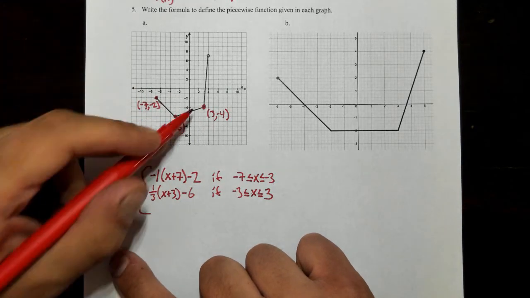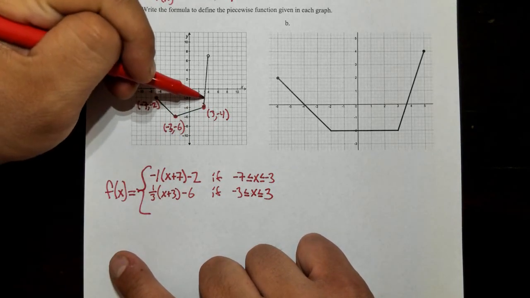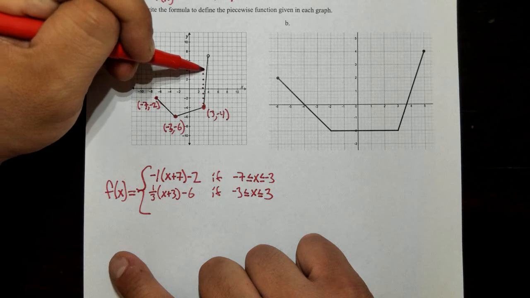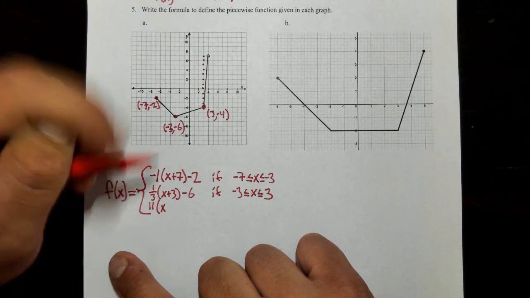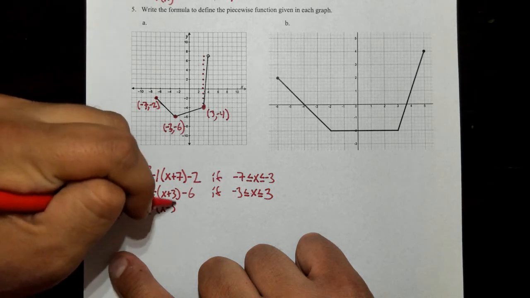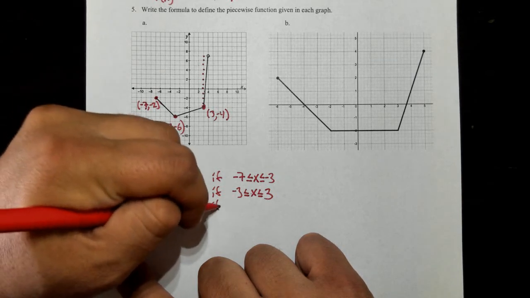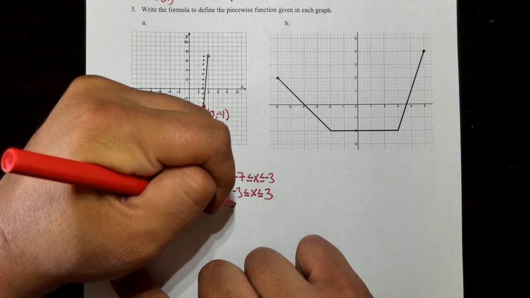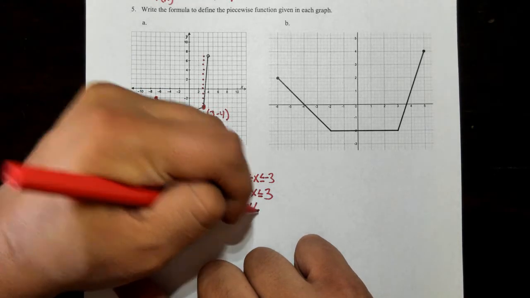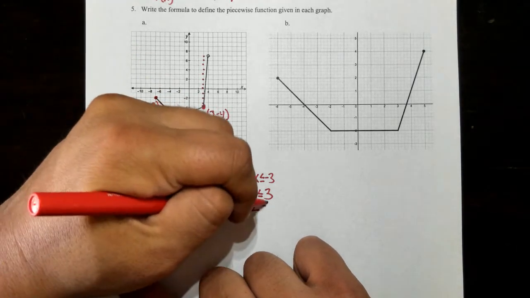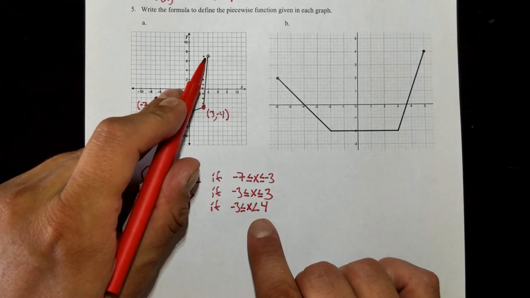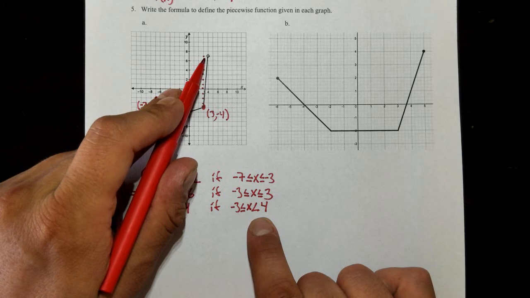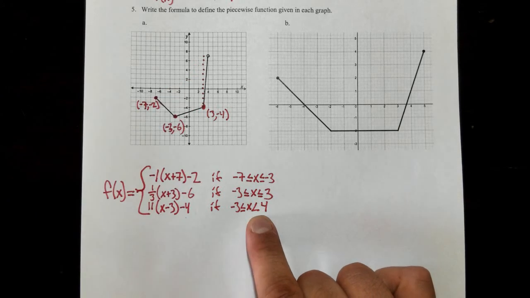Our last one has a slope of, counting 1, 2, 3, 4, 5, 6, 7, 8, 9, 10, 11, so 11, with this reference point: 11 times (x minus 3) minus 4, if x is greater than or equal to 3 but less than 4. Notice I didn't do less than or equal to because this is an open circle, which means the value isn't included there.